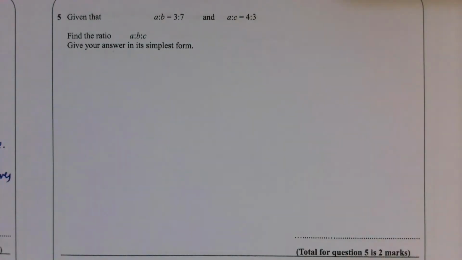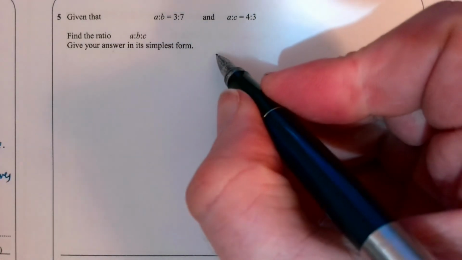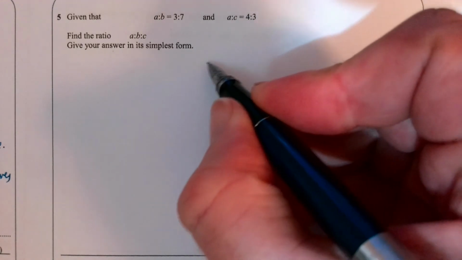Here we go with question 5. Write it down, have a go. And when you've done that, unpause the video and see if you agree with me. So we've just got to get it in the ratio A to B to C, like we did before. The only difference here is we no longer have any context. We don't know what it's really about. In terms of the numbers, they're just numbers.